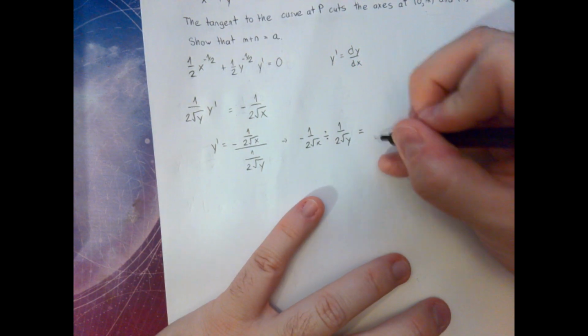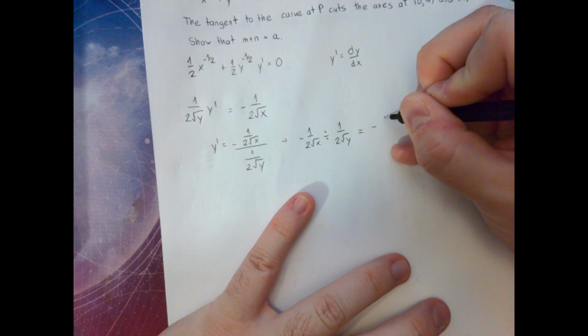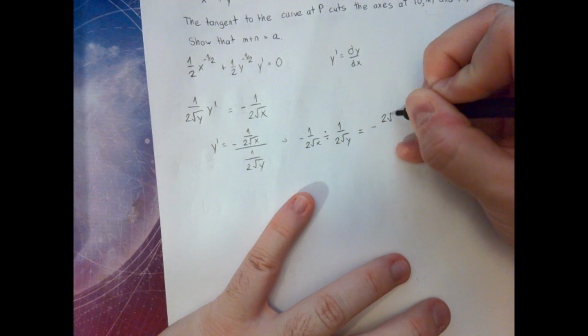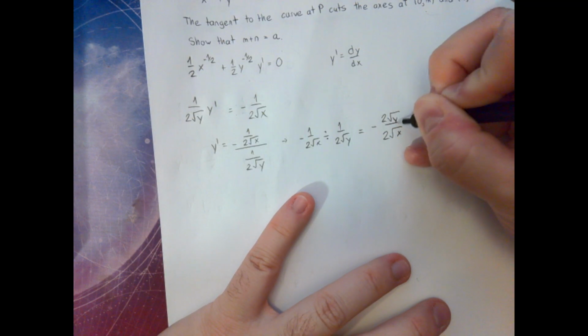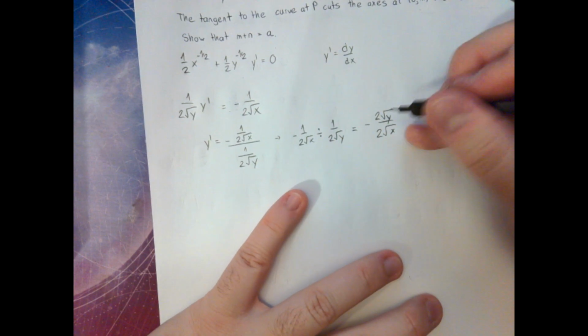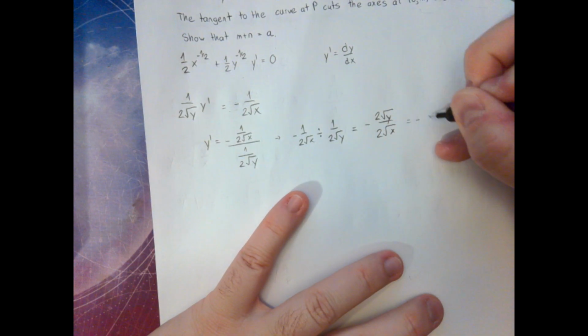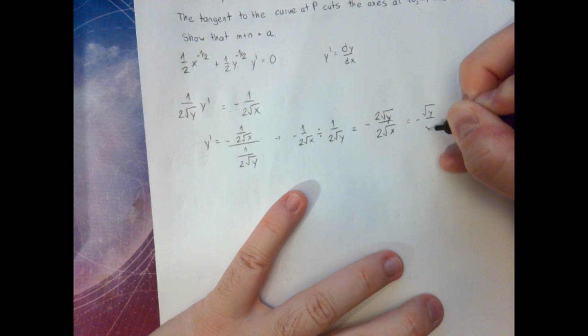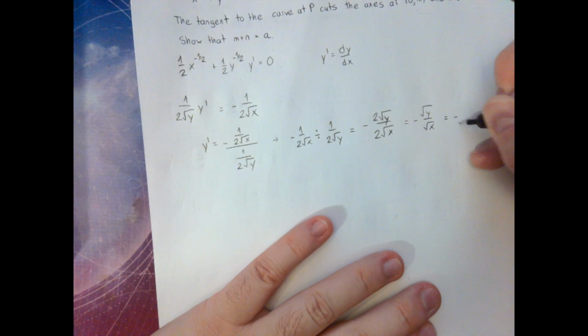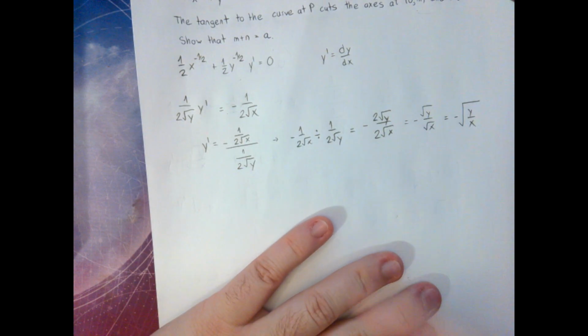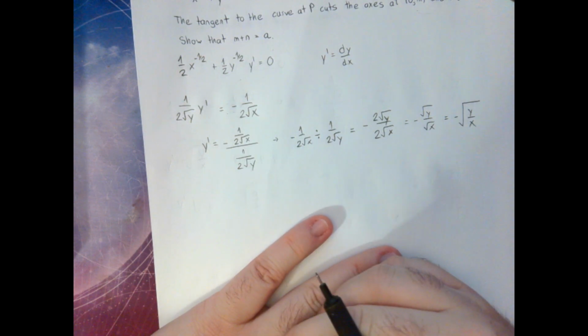And when I take the reciprocal, I end up with minus 2 root y over 2 root x, and of course the 2's simplify, and I just end up with minus root y over root x, which of course I can combine the square roots to just end up with minus the root of y over x. Okay, that's as much as I can simplify it.